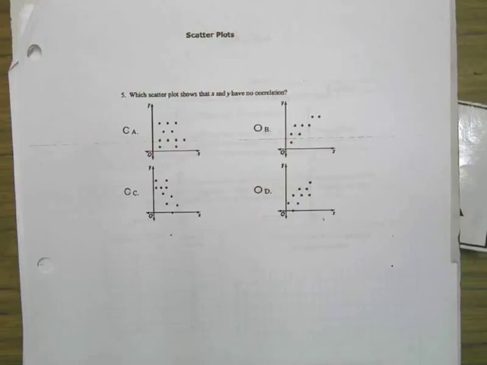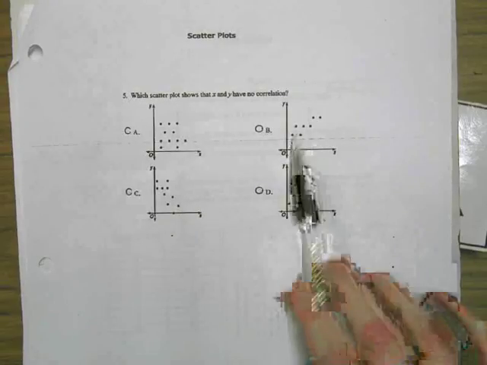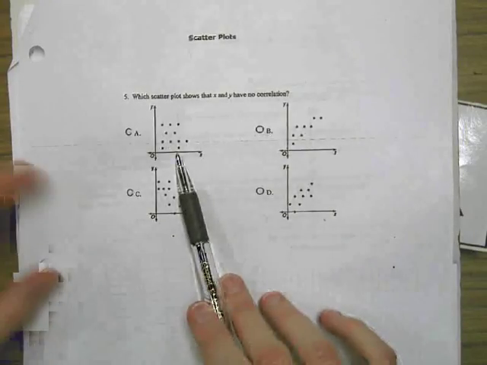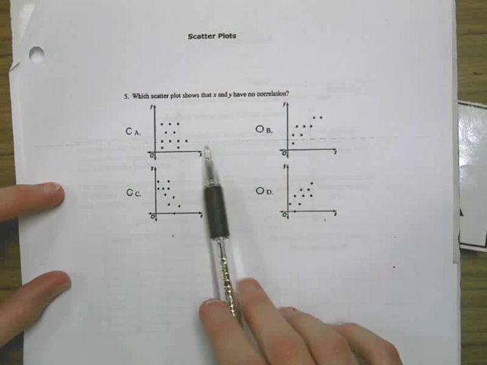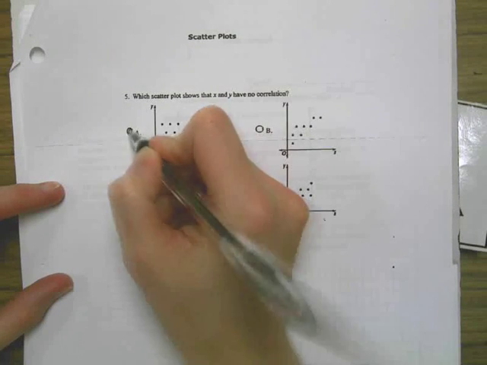No correlation is going to mean that your dots are randomly scattered. This one to me is a negative correlation. This is a positive. This is also a positive. This is your random one. Because the dots are randomly spaced, I do not see any trends of positive or negative. This one is A.